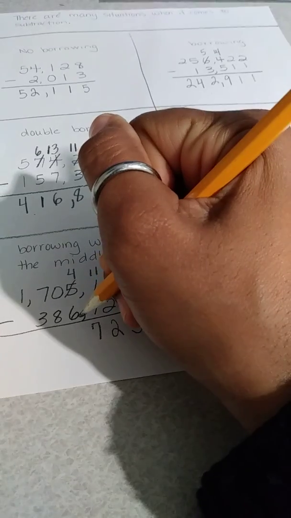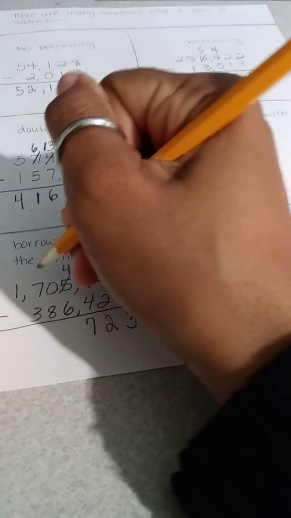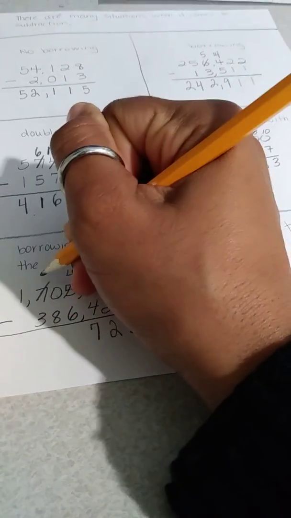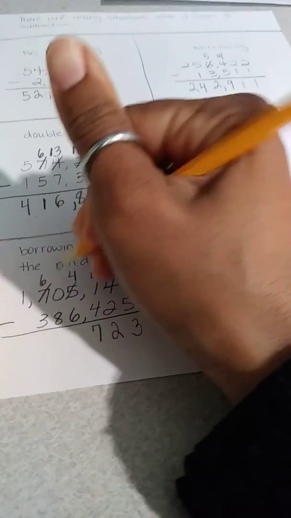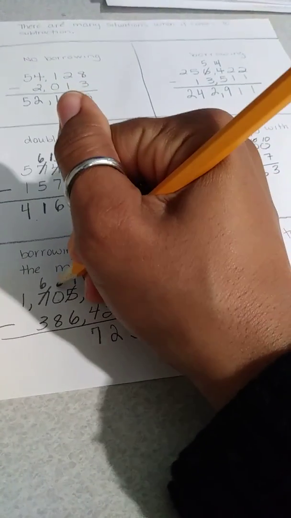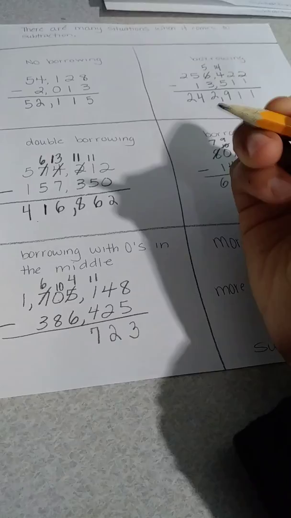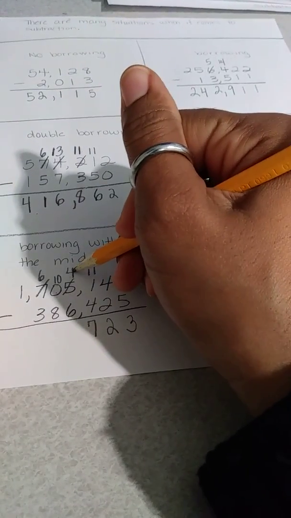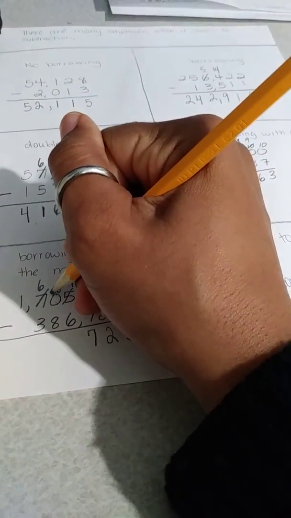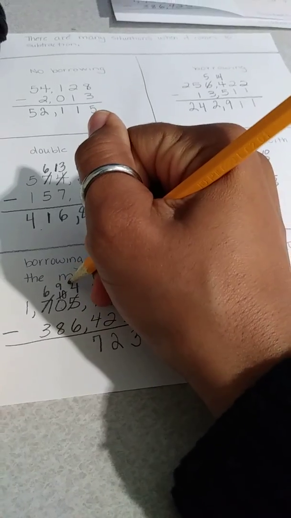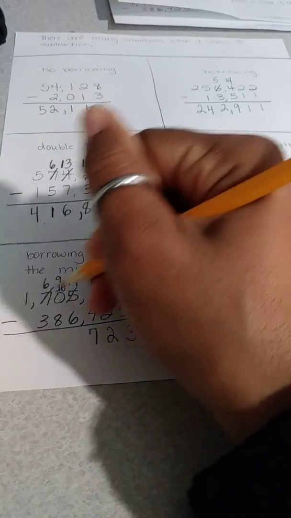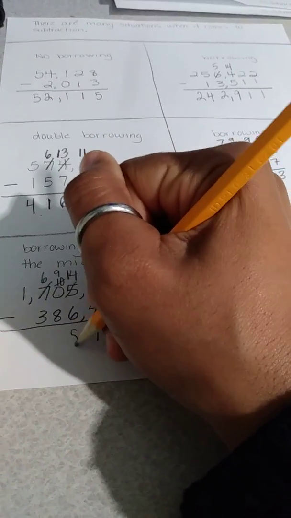4 minus 6, you can't do that. You can't borrow from 0, so you have to go to the 7. Cross off the 7, make it a 6. But then that has to give, you can't skip this, so you have to give this 10. But then who needed to borrow? The 1,000's place, this 4. So you have to cross off this 9, this 10, make it a 9, and make this 14. What's 14 minus 6? 8.